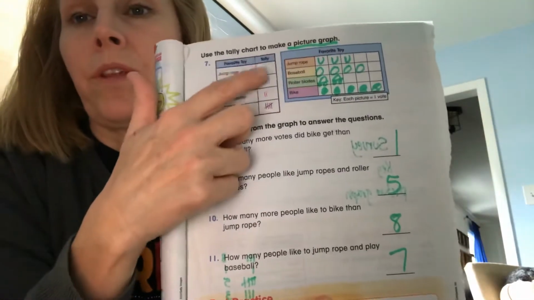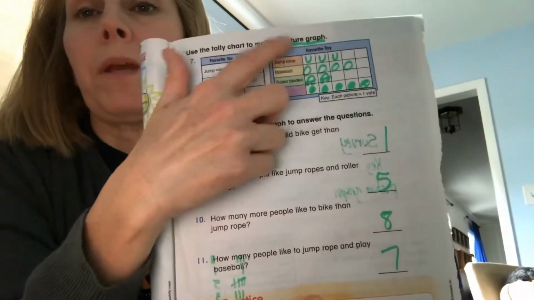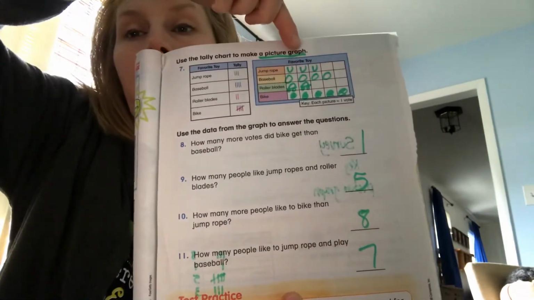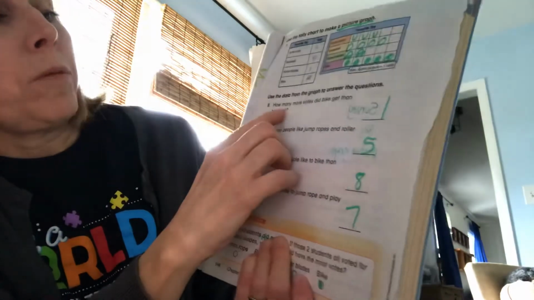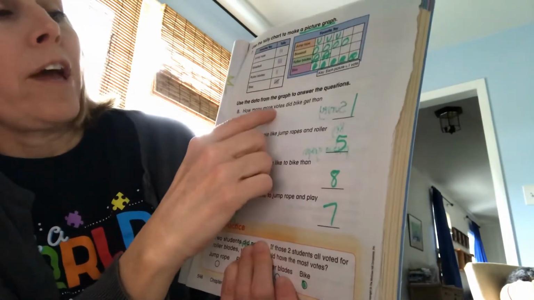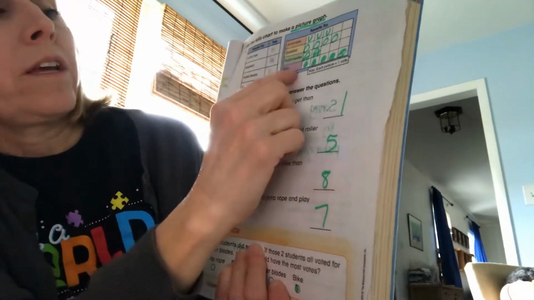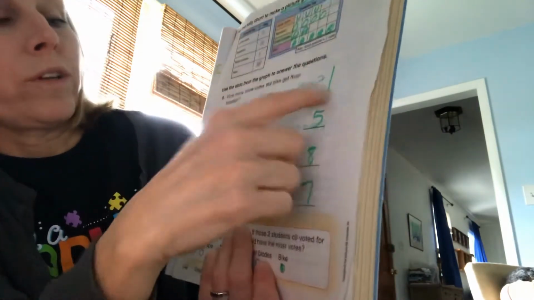Okay, and here they gave you the data with the tally marks. They want you to create a picture graph. So I did 3 jump ropes, I did 4 baseballs, I did 2 rollerblades, and I did 5 bikes, and then we answered the questions. And this says, how many more votes like bikes than baseball? So when I saw how many more, I knew I had to subtract. So 5 take away 4 is 1.